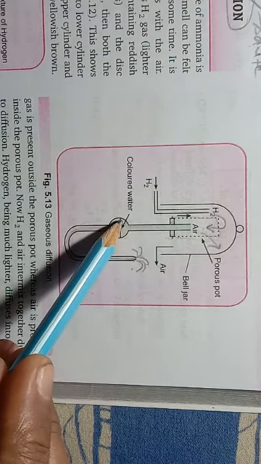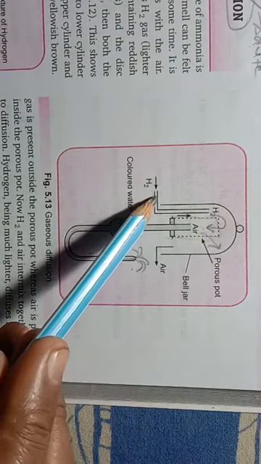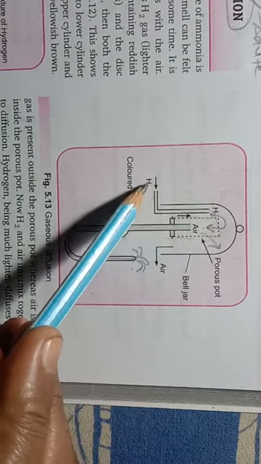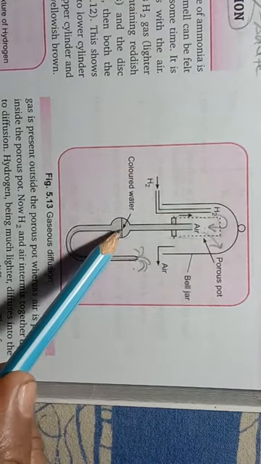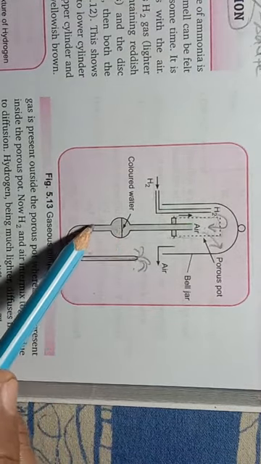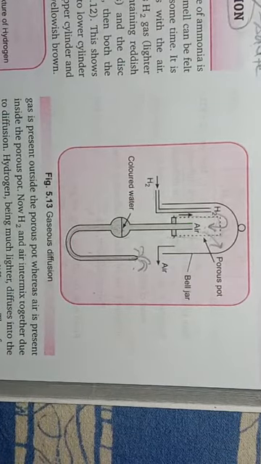Okay, and the bulb will be refilled again. So after stopping the hydrogen gas, you will find that the level of colored water will start rising here in this bulb.